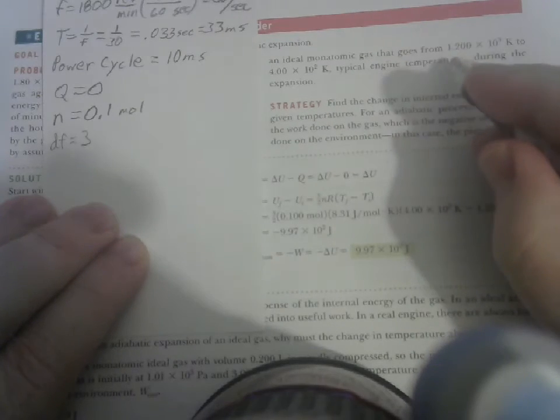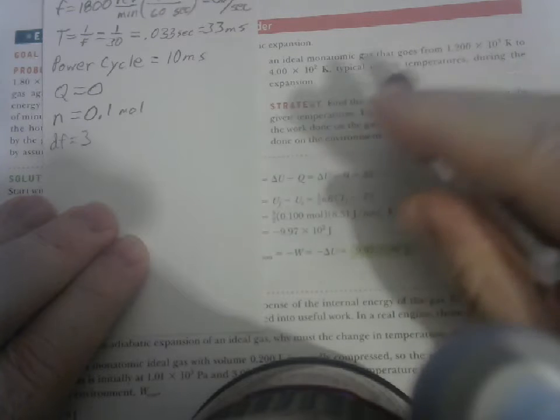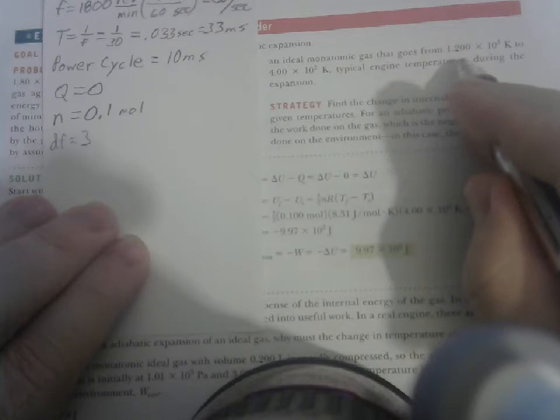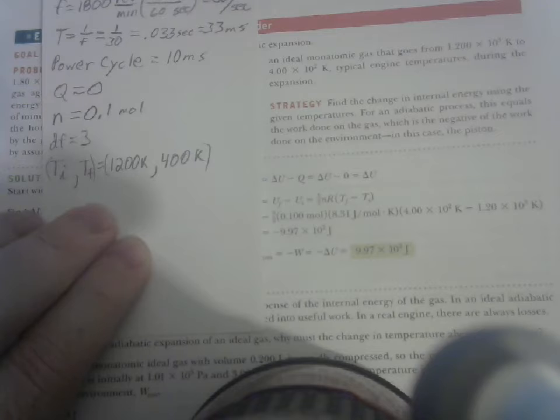That goes from 1200 Kelvin to 400 Kelvin, which are typical engine temperatures during the expansion.